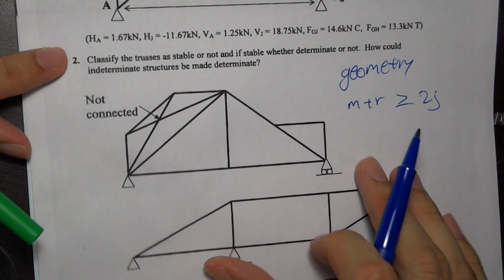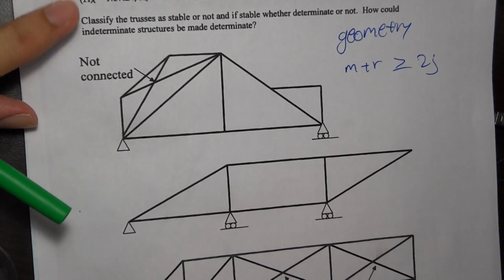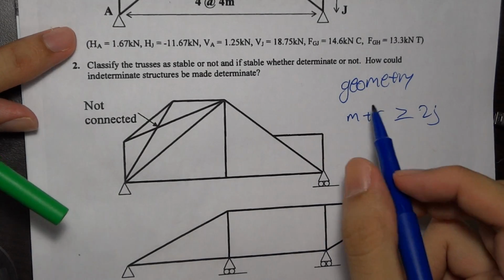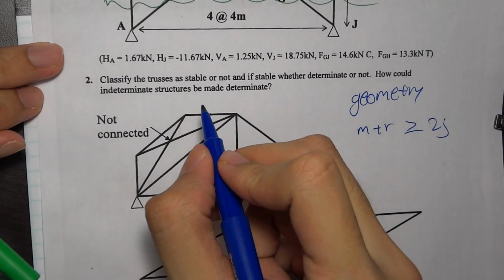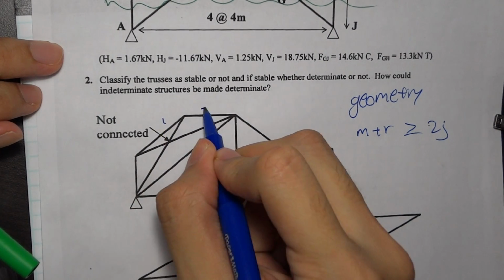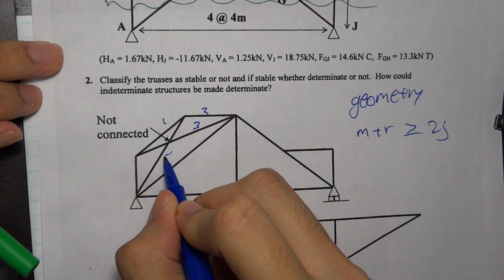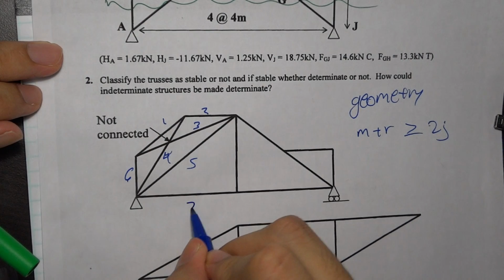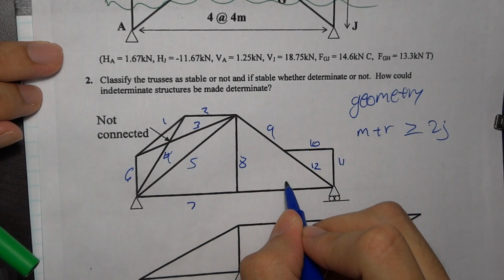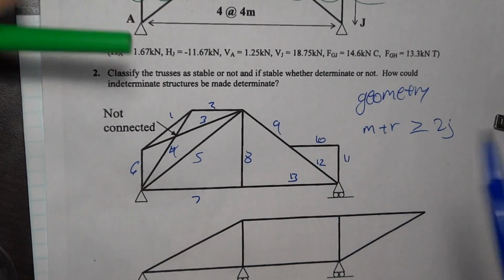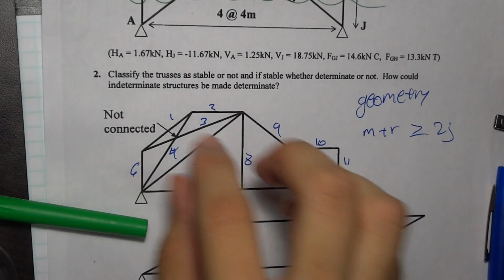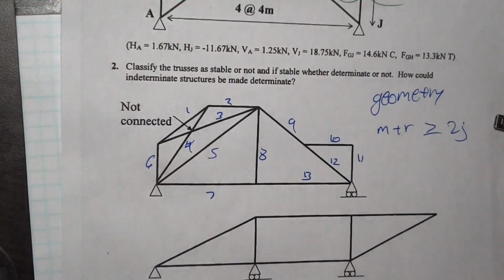I'll just do the first one with you very quickly, and you guys can do the other 3. When I'm doing this, I like to number everything as I'm working. So for example, I'll do 1, 2, 3, 4, 5, 6, 7, 8, 9, 10, 11, 12, 13. I number all my members. Let me make sure that I got the same number of members. Yes, I got 13 members.